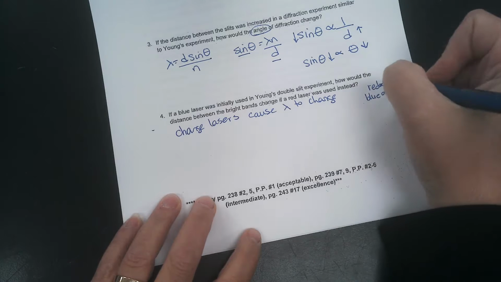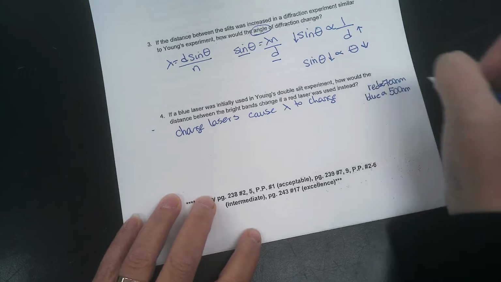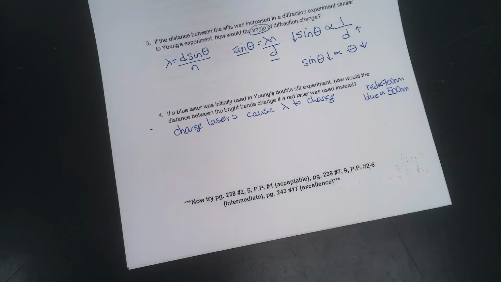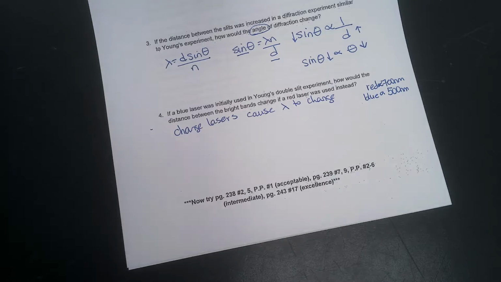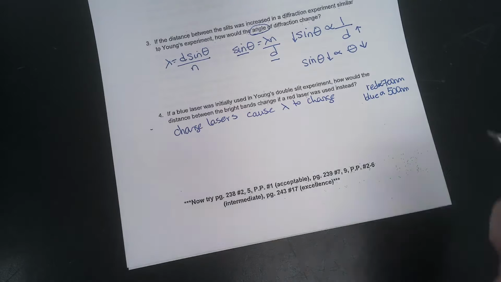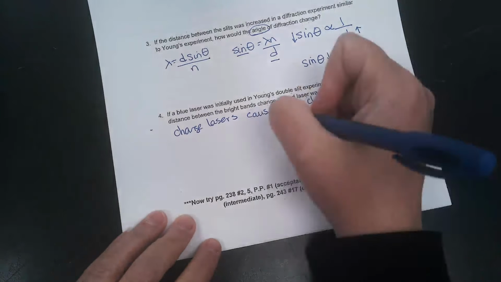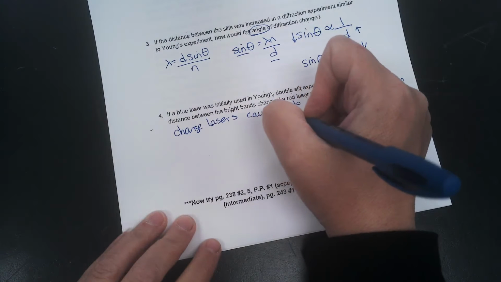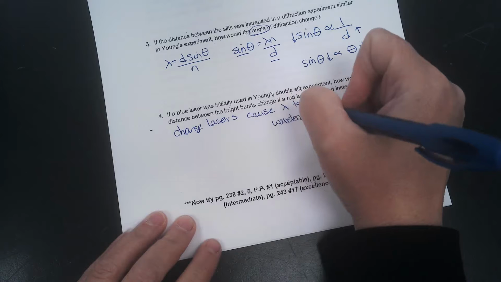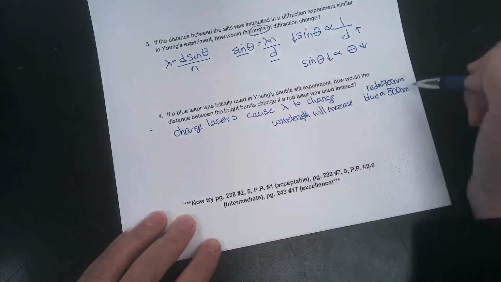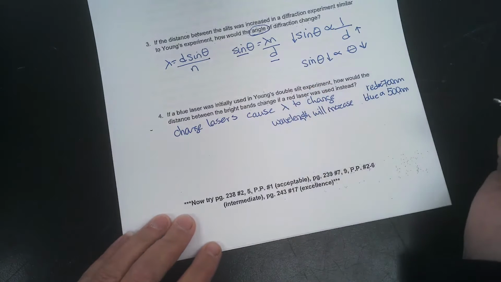Blue light is approximately 500 nanometers. Okay, so if we change our lasers, what's going to happen to our wavelength, do you predict? Well, hopefully you predicted that the wavelength increases. So the wavelength is going from 500 nanometers to 700 nanometers.